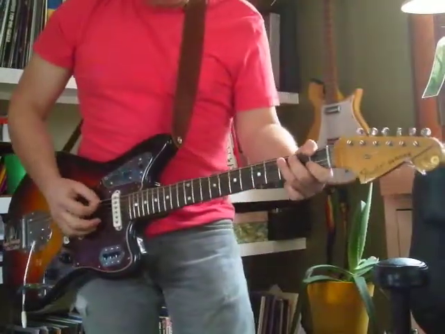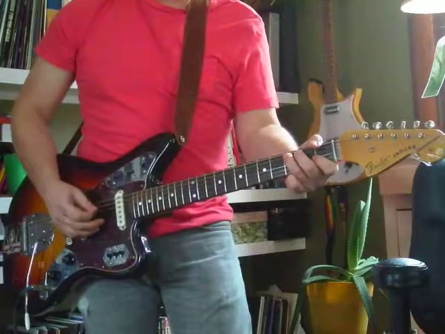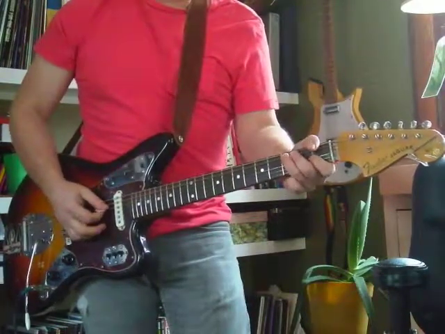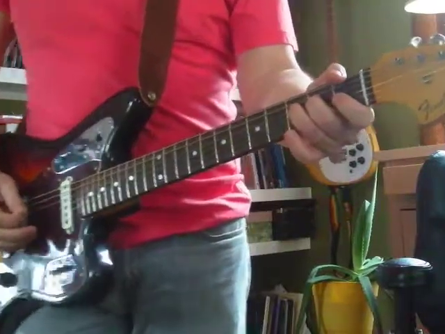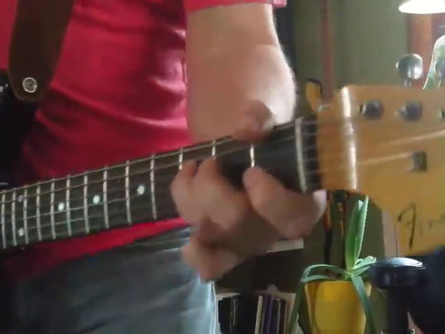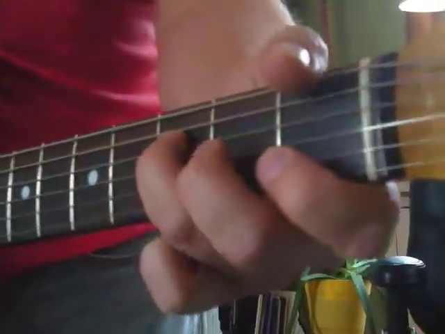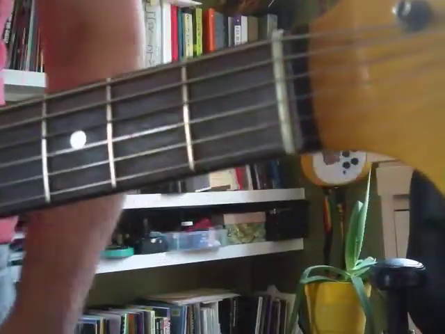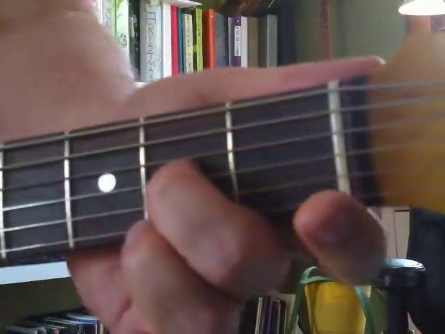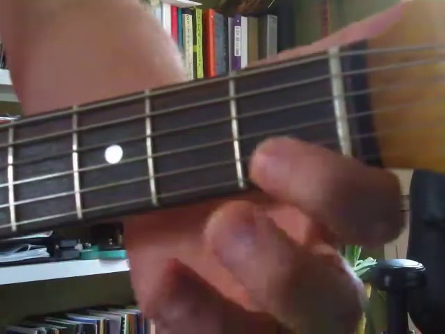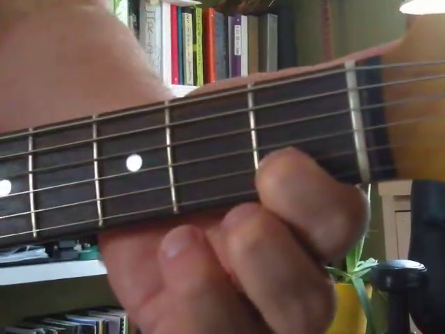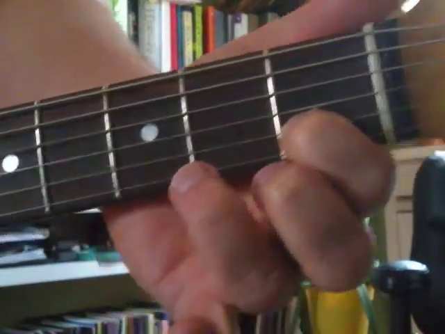Really important stuff. This is the root, the 1. It's a C. 2 is D. 3 is E. 4 is F. 5 is G, open string. 6 is A. 7 is B string. And the octave is C. First fret, second string. So that was our scale, which sounds like this.